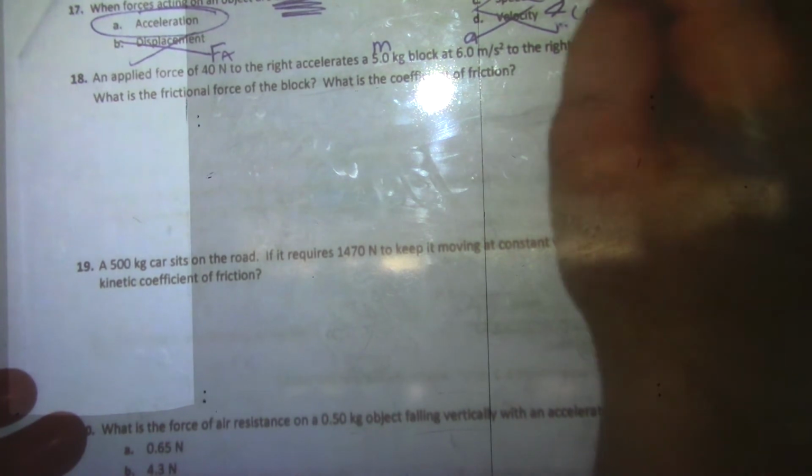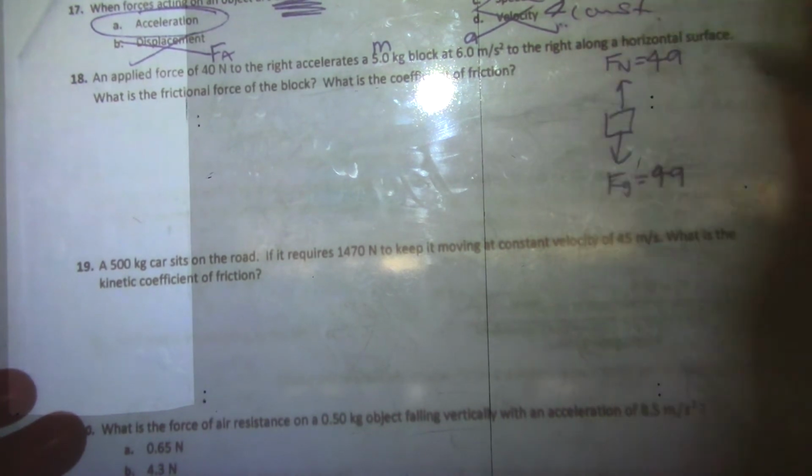Applied force of 40 newtons to the right accelerates. I've got a mass, I've got an acceleration. This is my applied force, and I want to know the friction force and the coefficient of friction. So let's start with our Fg. That'd be 5 times 9.8, which is 49. And then my Fn, this is on a surface, is also 49. Applied force to the right is 40 newtons.